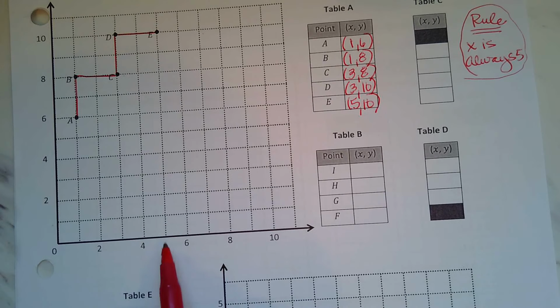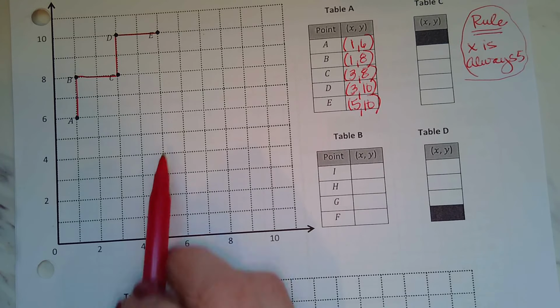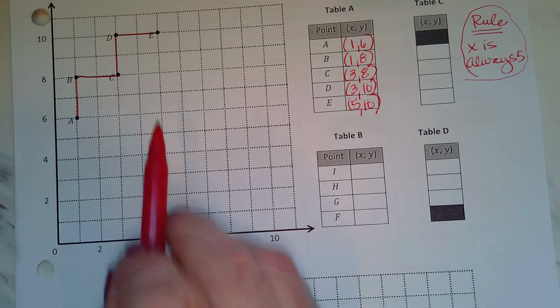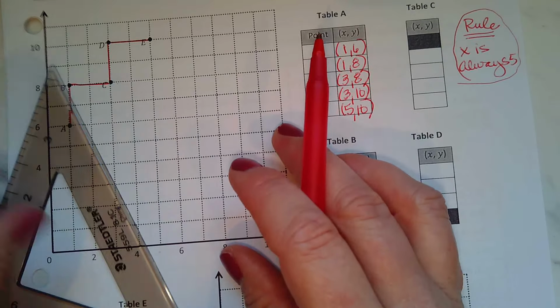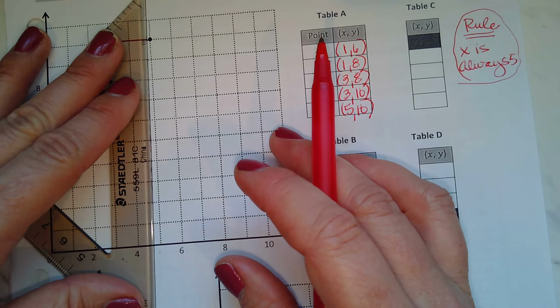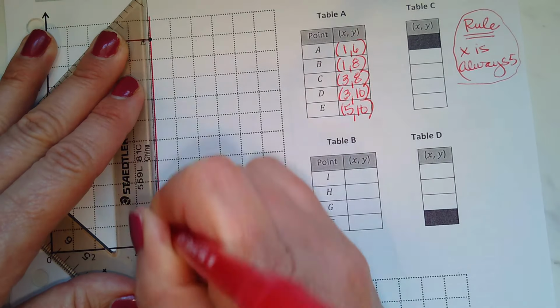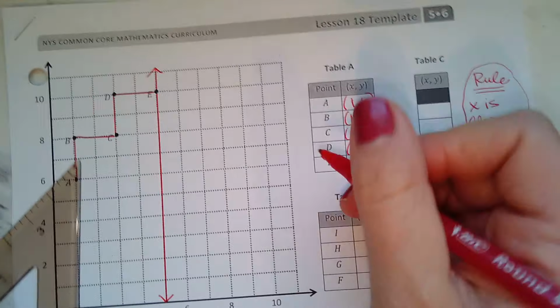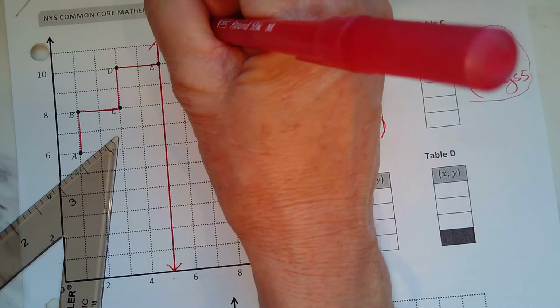So what does that mean? Oh, if X is always 5, so at 5, 1, 5, 2, 5, 3, 5, 4, 5, 5, 5, 6, 5, 7, 5, 8, 5, 9, 5, 10, right? So if X is always 5, I know my line of symmetry is going to run right through here, and I told you to label that L.